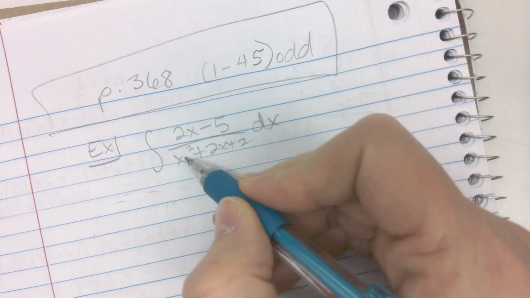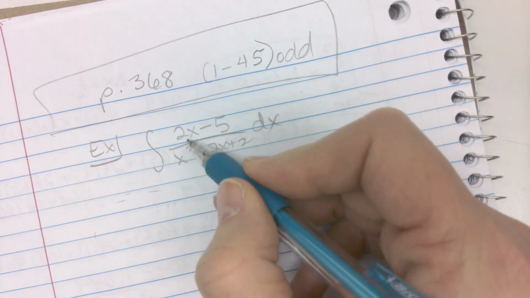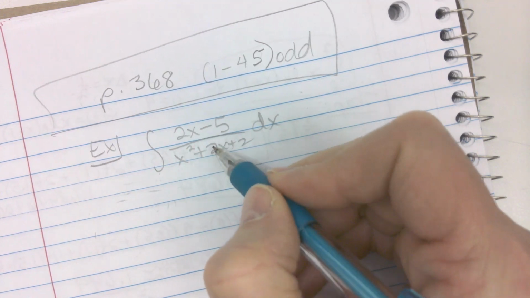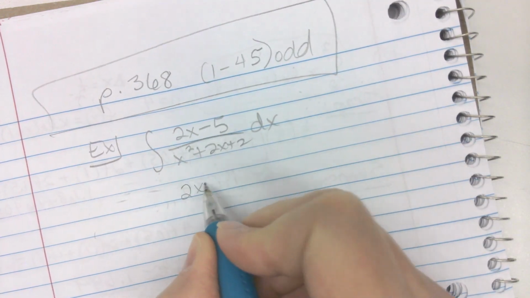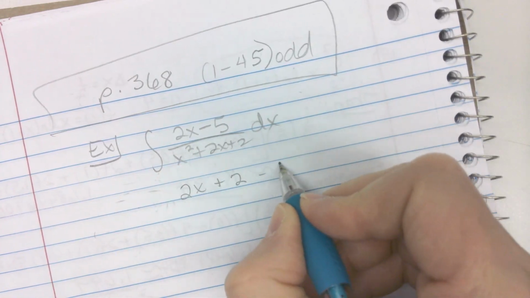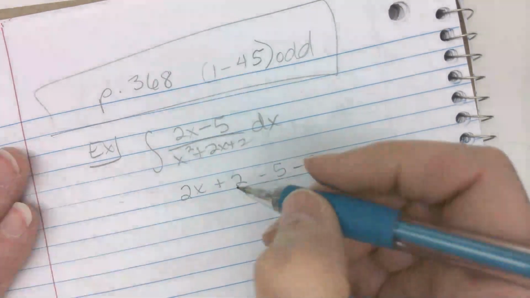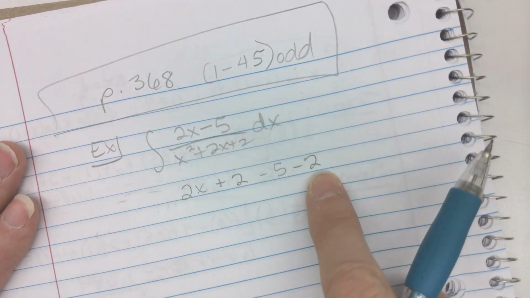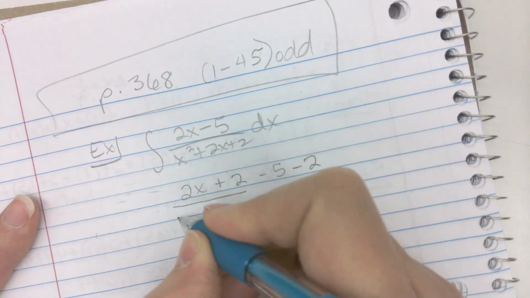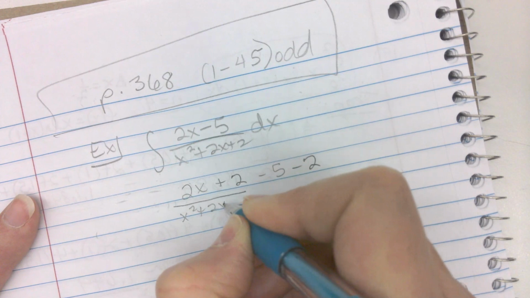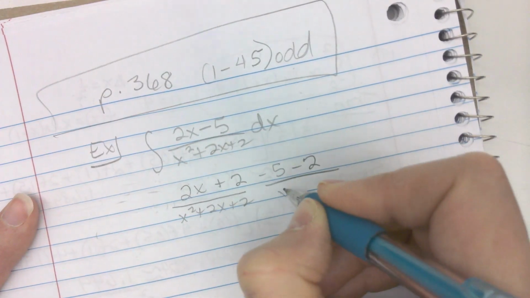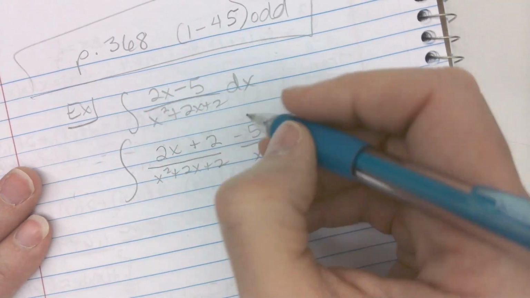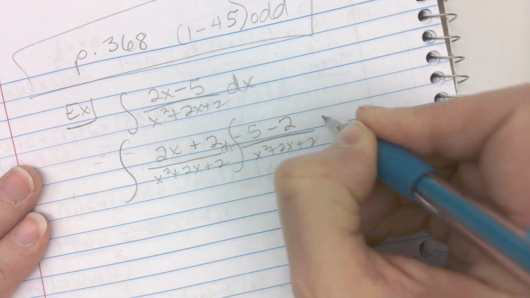What does this part look like? It's almost u prime over u. Oh, so you just split it. But I need a plus 2, right? So here's what I can do. I can add 2, and then I can subtract 2. Does this make sense? All of that is in the numerator, right? So then I can just split it up into 2 fractions, first part and dx.